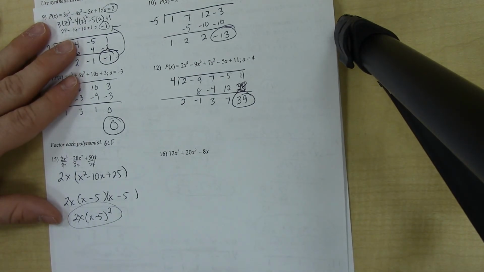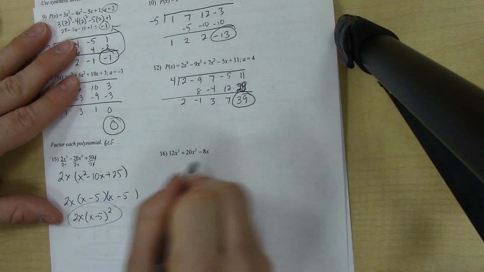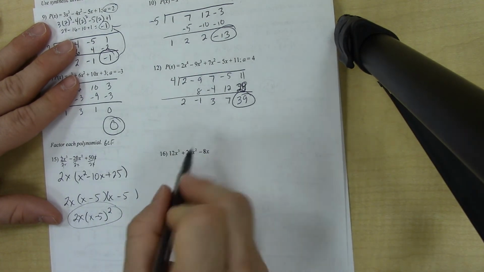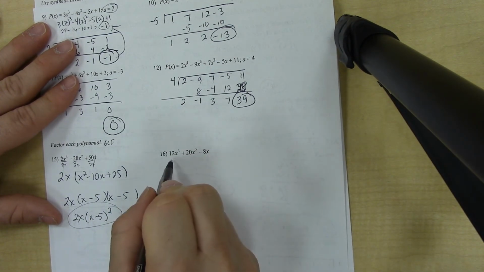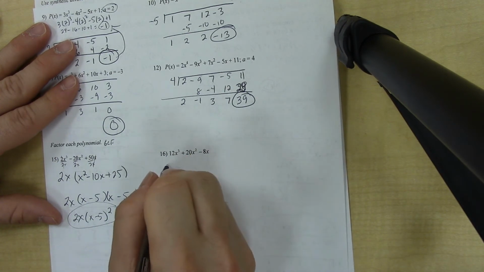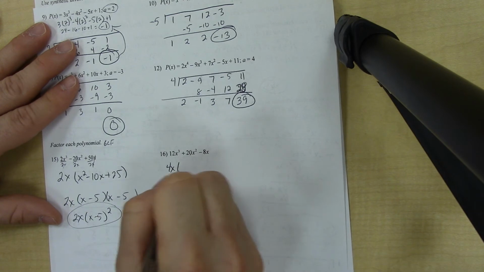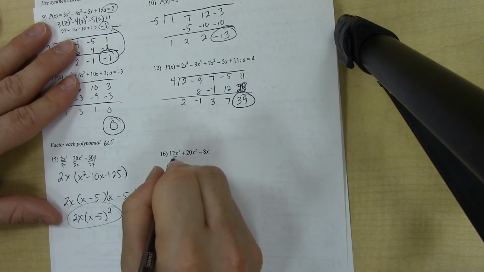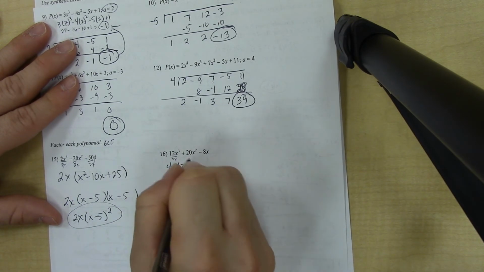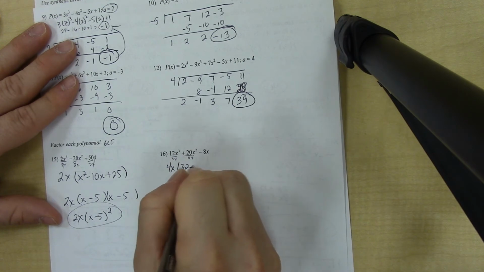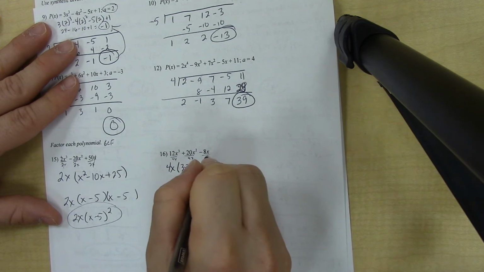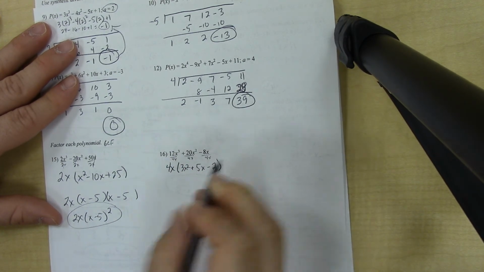Try number 16. The GCF here, I can pull a 2 out of each, but I can also pull a 4 out of each. Can I pull a 6 out of each? No. An 8 out of? No, because I can't pull it. Okay, so just 4x. Pull it out of here. Dividing a 4x, I get 3x squared. Dividing a 4x, I get 5x. Dividing a 4x, I get minus 2.